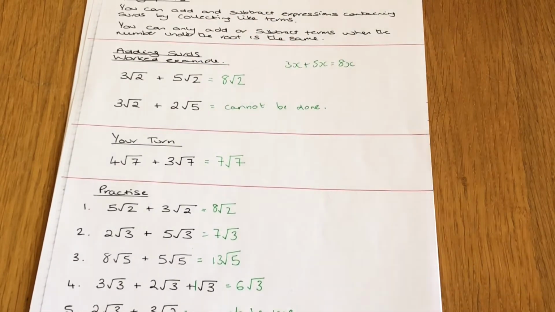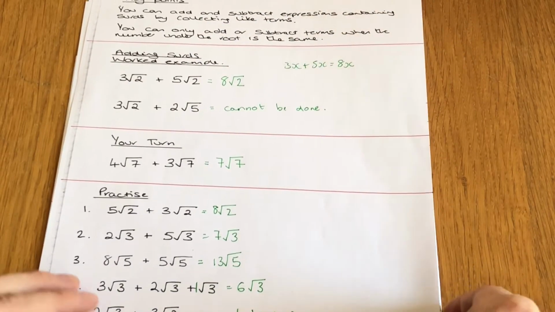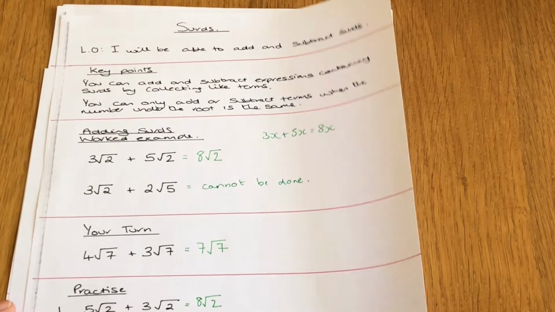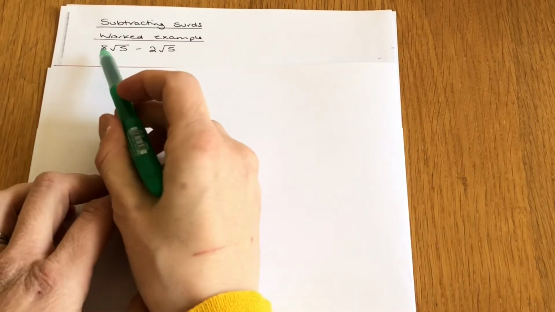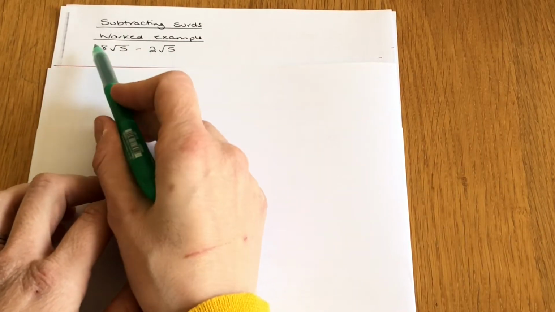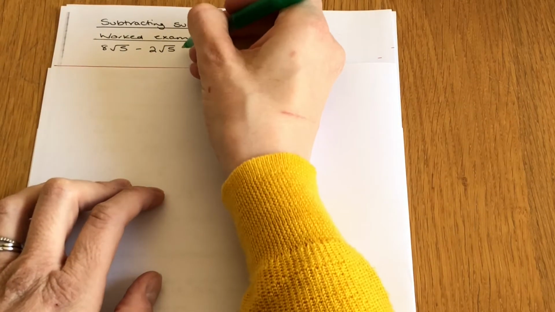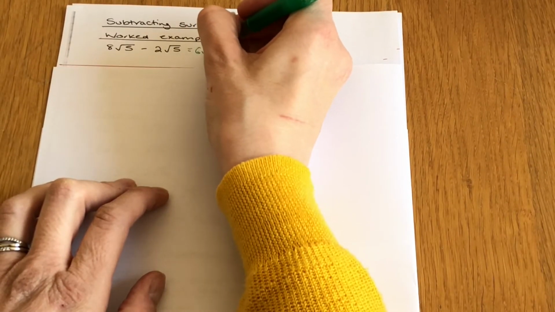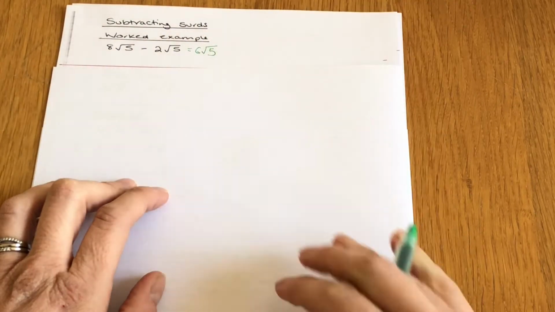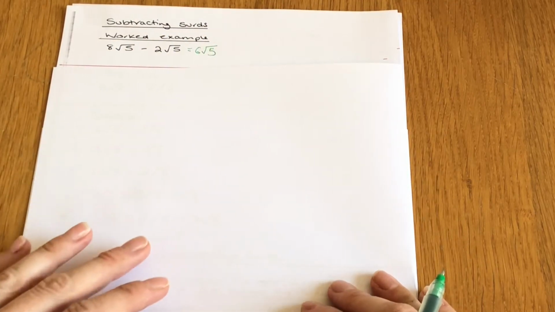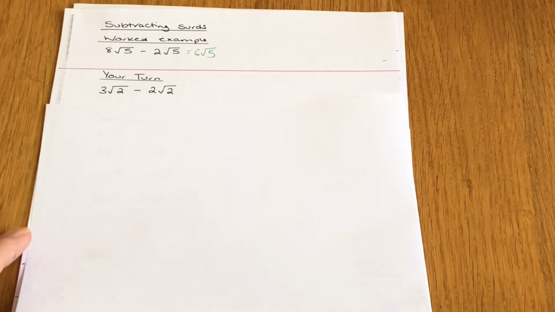Okay, good job everyone. So the next thing we're going to move on to is subtracting surds. Now this works in a very, very similar way. Okay, you can only subtract them if the roots are the same. So if I've got 8 lots of root 5, subtracting 2 lots of root 5, that leaves me with 6 lots of root 5. Okay, so here's one for you to do. Have a go and then we'll go through it.